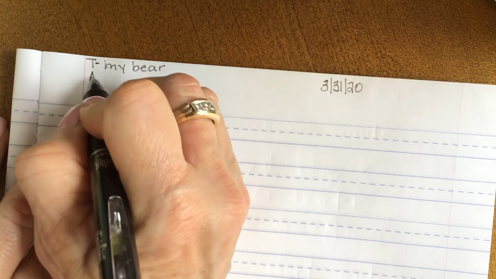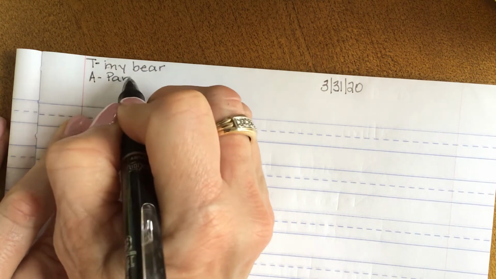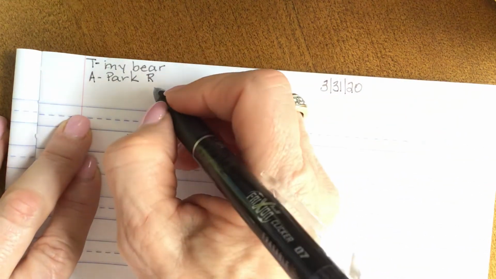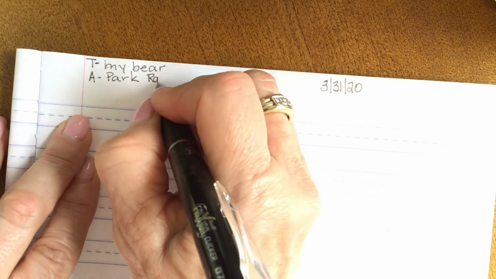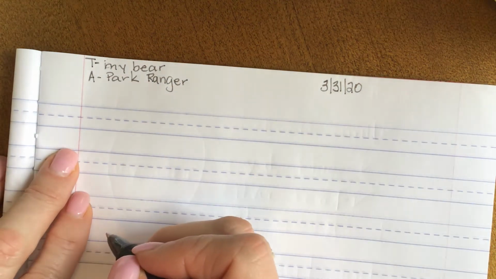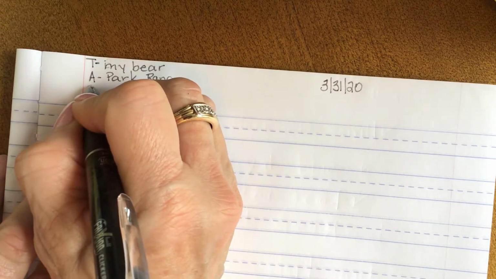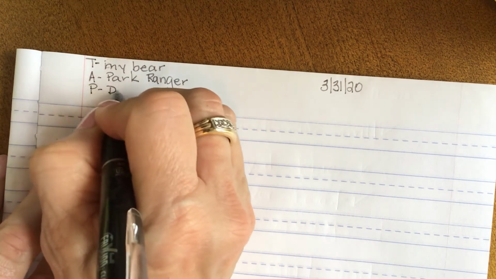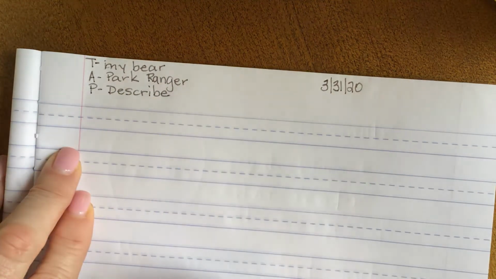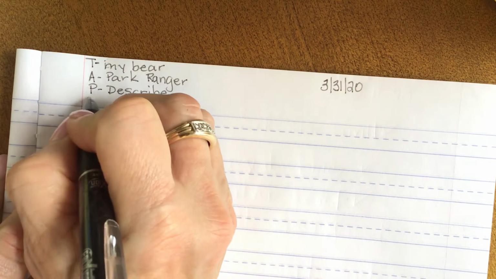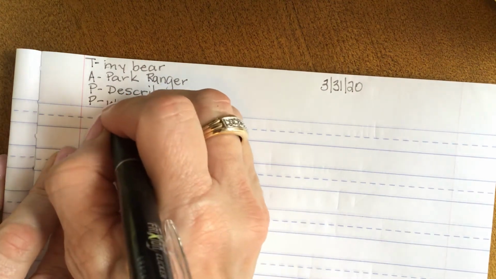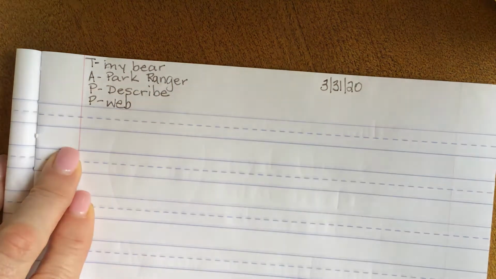And my audience is going to be a park ranger since I saw him in the wild. So I might be describing the bear that I saw to a park ranger. And I'd want to make sure that my park ranger knew exactly what my bear looked like. So our purpose is to describe. That's what personal writing does. And the plan that we want to use is a web. That's our best plan to describe something.